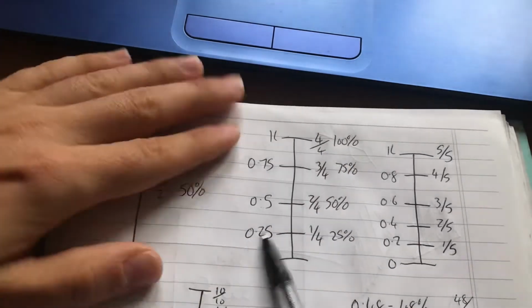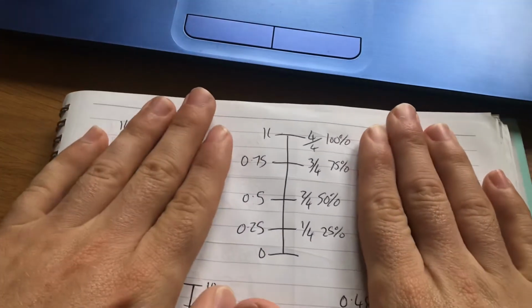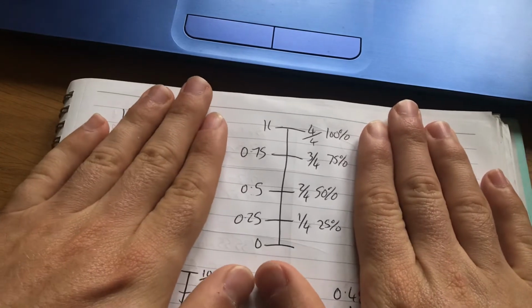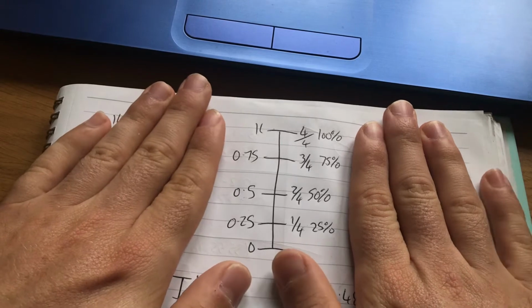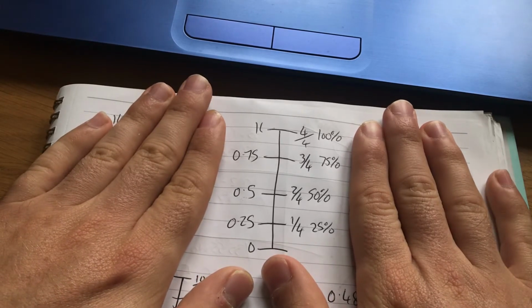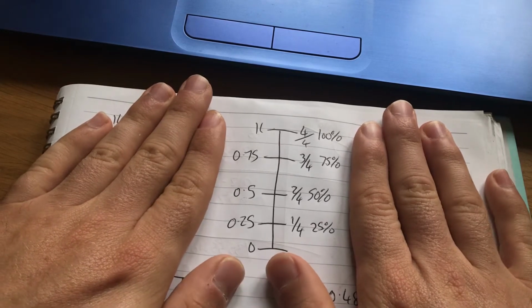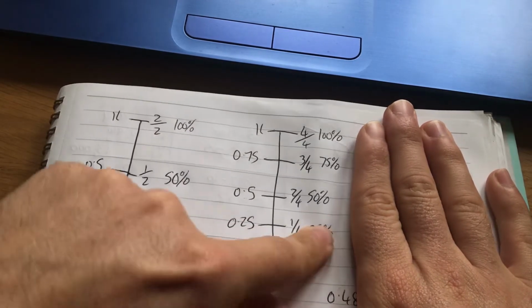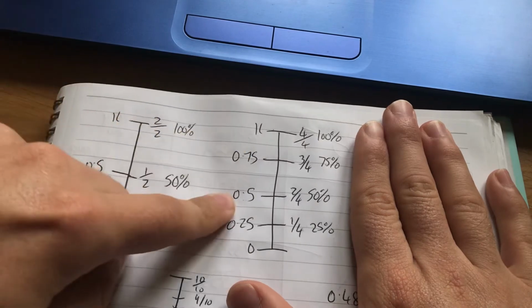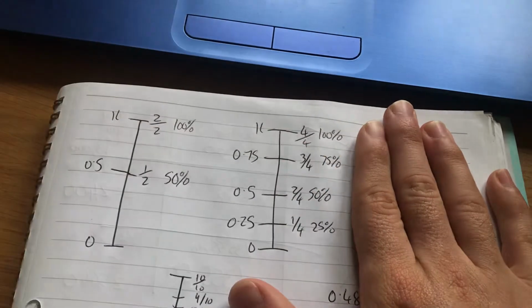If you cannot do any more of this sheet, this is the thing that you should have been able to do. If not, you need to take a mental picture of this and you need to get this completely stored in your memory. Okay? 0.25 is a quarter, it's 25%. 0.5, half, 50%.